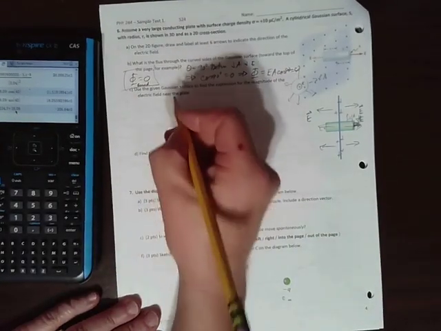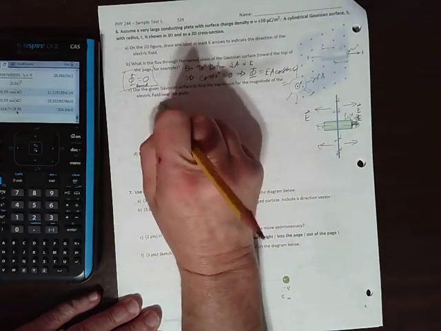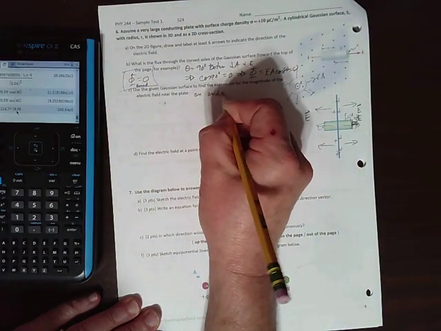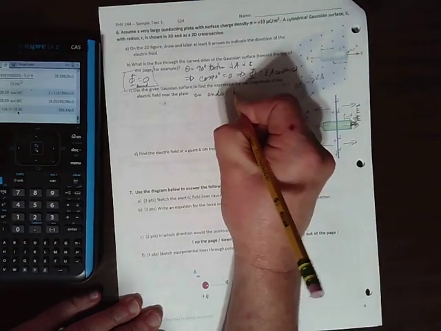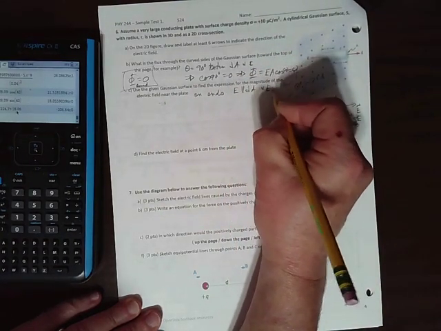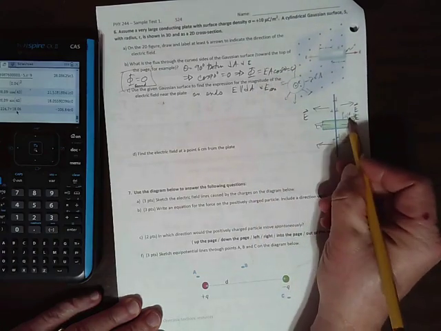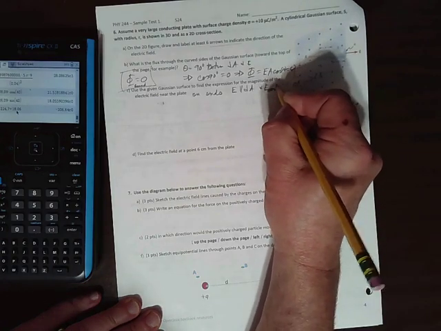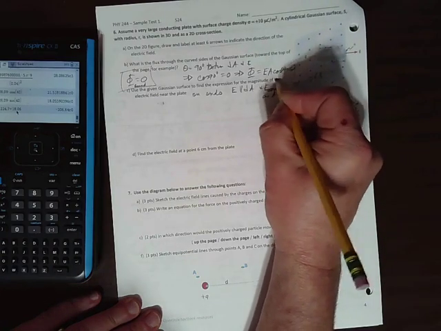And so on the top and bottom, or on the ends, E is parallel to dA, and E is constant. Assuming the whole end is the same distance from the plate, E is going straight out at the same value. So E is constant on A.